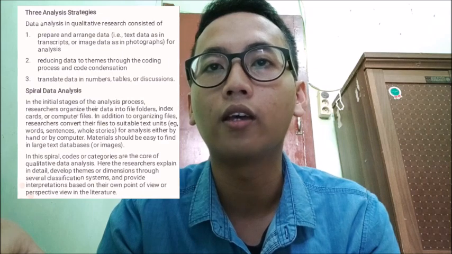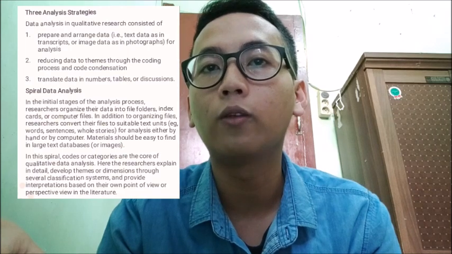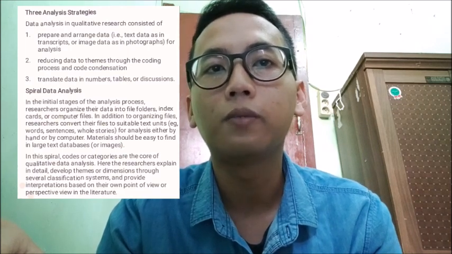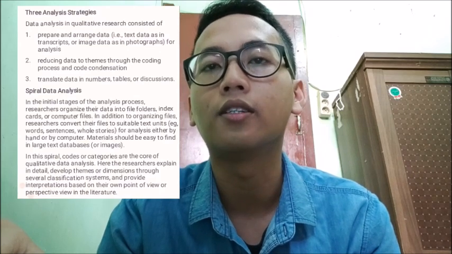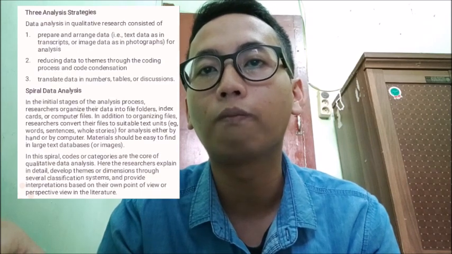Spiral data analysis. In the initial stage of the analysis process, researchers organize their data into file folders, index cards, or computer files. In addition to organizing files, researchers convert their files to text. In this spiral, codes or categories are the core of qualitative data analysis. Here, the researcher explains in detail, develops terms or dimensions through several classification systems, and provides interpretation based on their own point of view or perspective in the literature.